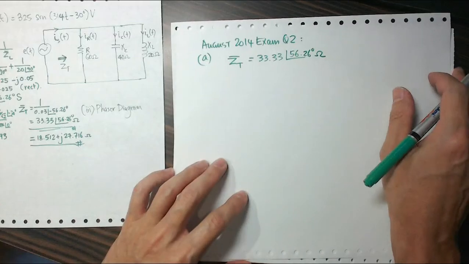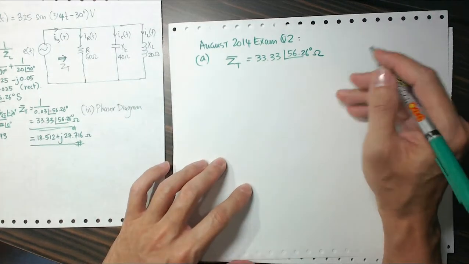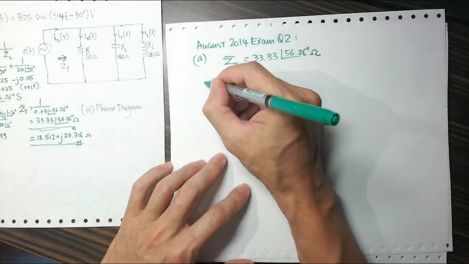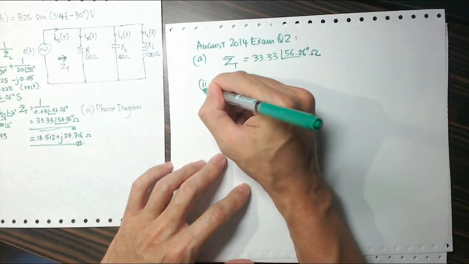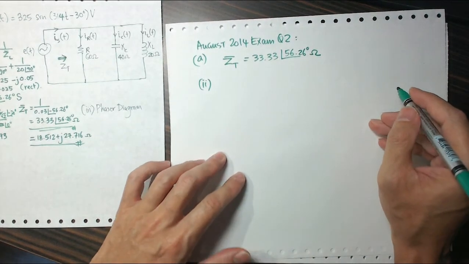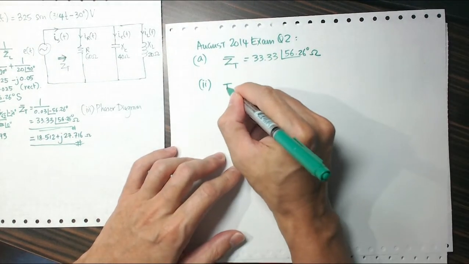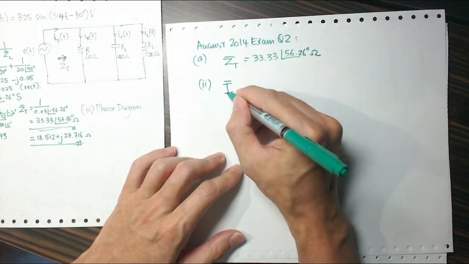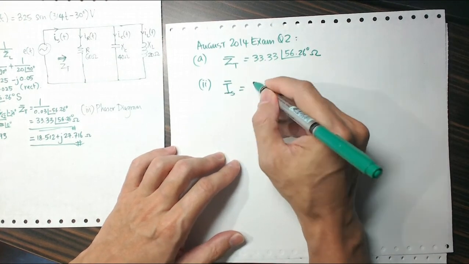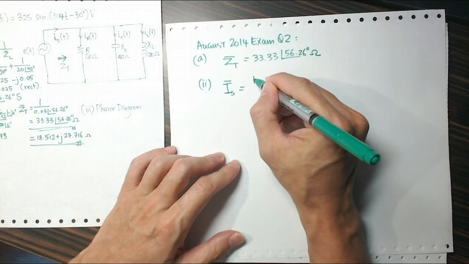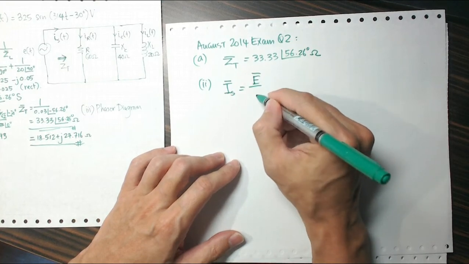Alright, we next go on to A subsection 2. Subsection 2 wants us to calculate the total current IT of this circuit. We can use Ohm's law formula, E over ZT.